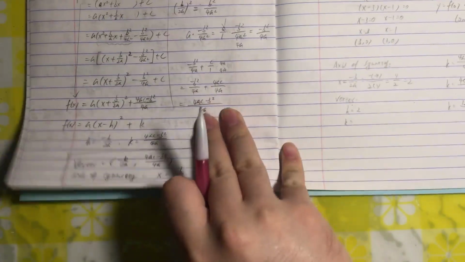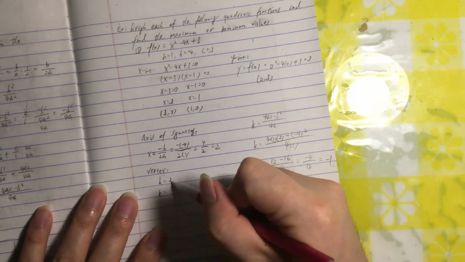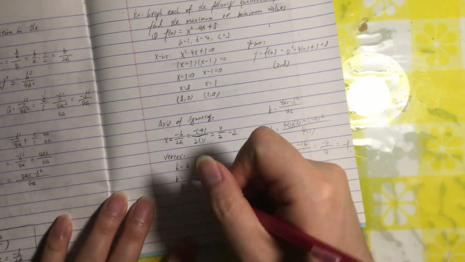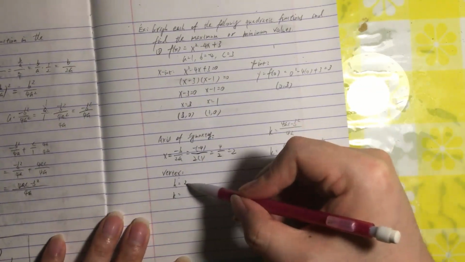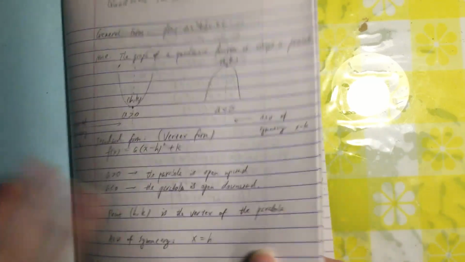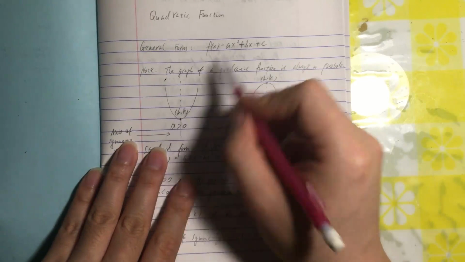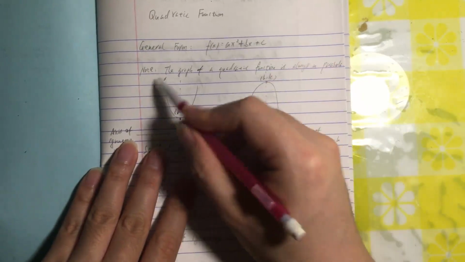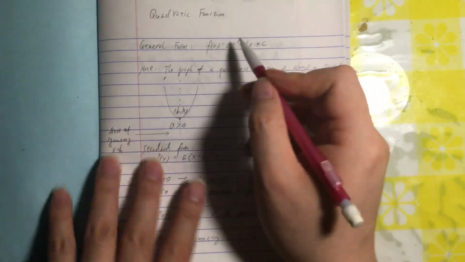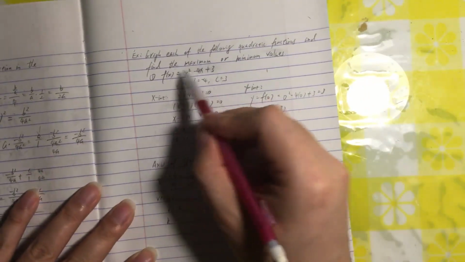An easier way for k is to plug this number 2, h, into the original function. Because the vertex (h, k) is a point on the curve, it must satisfy this equation. So I can plug in h into the original function and find k.